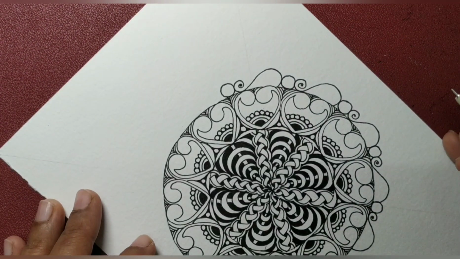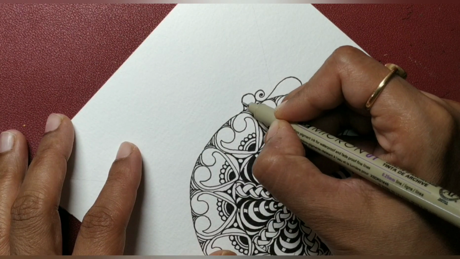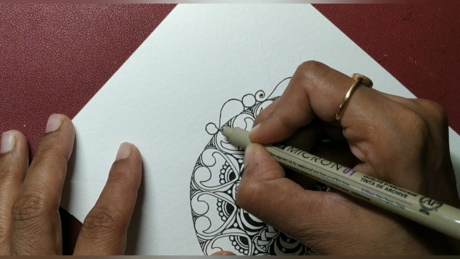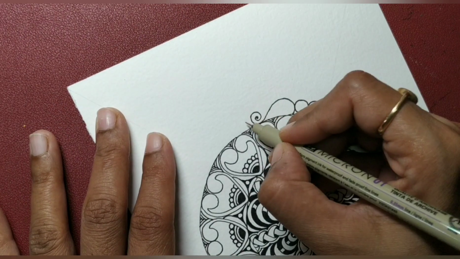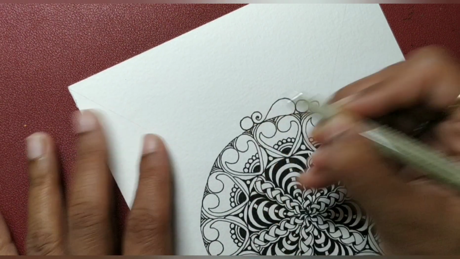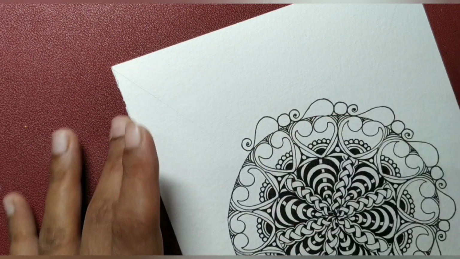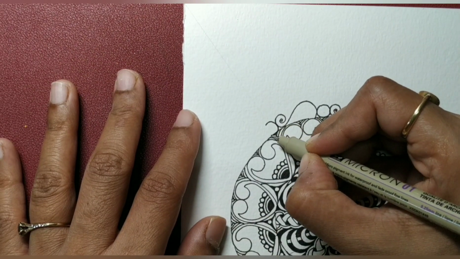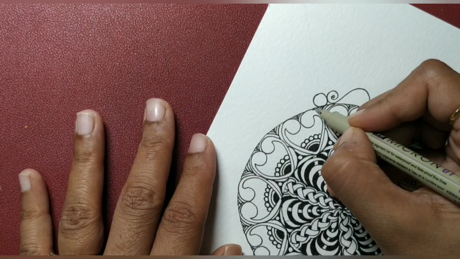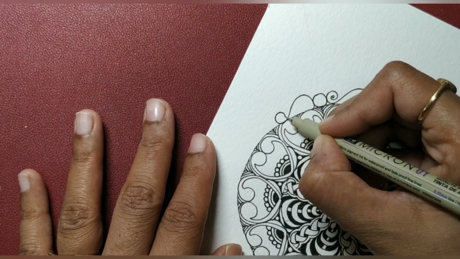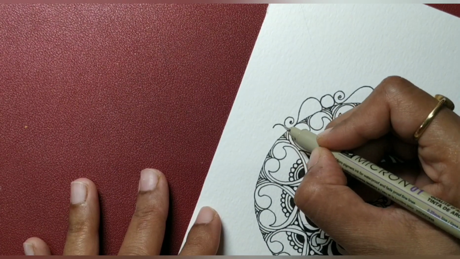Yeah, you can see this is the size of my gorgeous sleeping one. Again adding an orb, again starting here, again adding an orb, again starting here, again adding an orb.